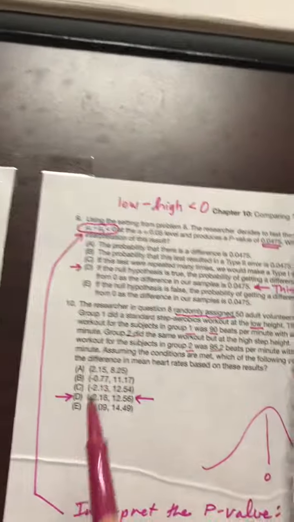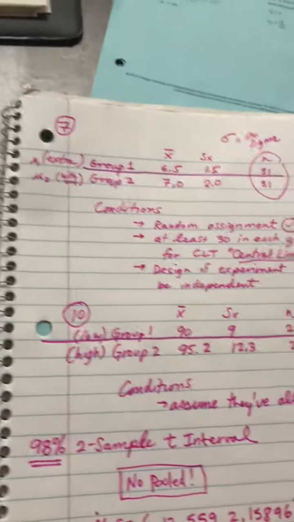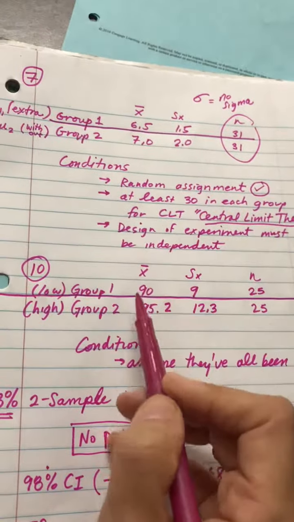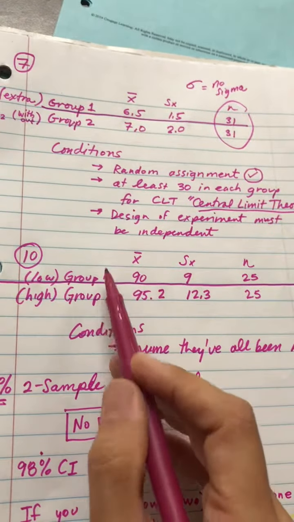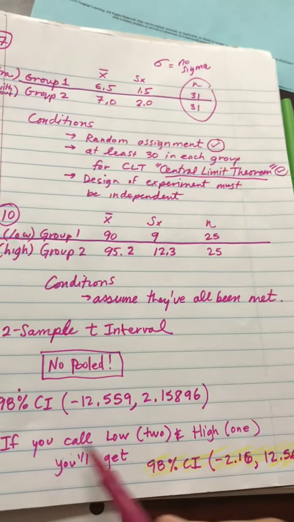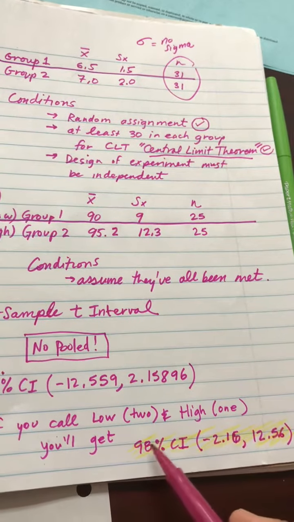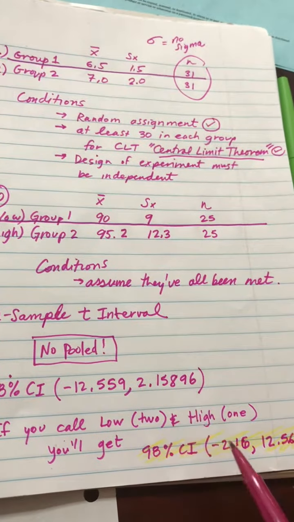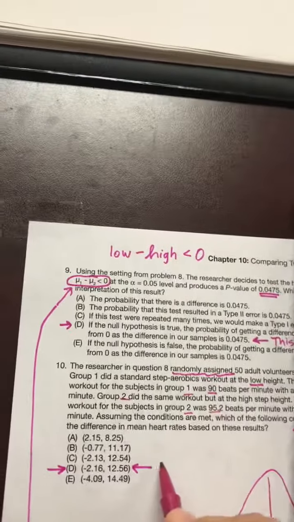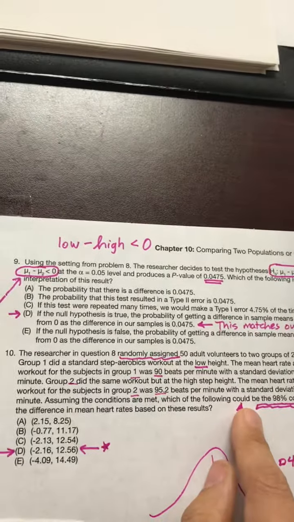I also noticed, well, hold on, and then I looked and I didn't get exactly that, but again, I've done a lot of these problems and I know that if I get this and if I type back in switching group 1 or group 2, because it doesn't matter which one you call group 1 or group 2, if you call low 2 and high 1, you will get answer D. That's exactly what I got. So this is the thing you got to be careful of. I 100% got this value. This is a value I could get.